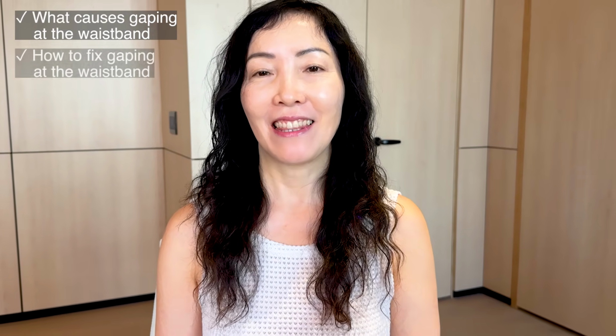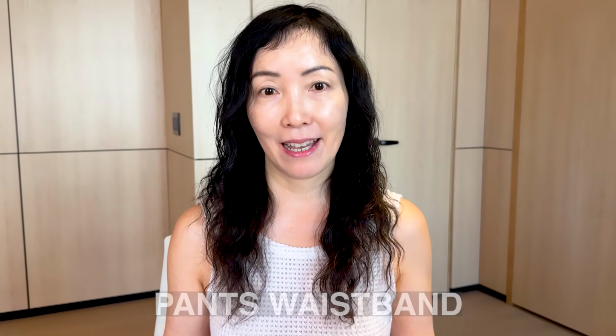If your waistband keeps gaping, especially at the back, this might be why. And more importantly, this is how you fix it. Today, we're going to talk about pant waistband. We will be working with pant patterns, but the same concept applies to skirt as well.